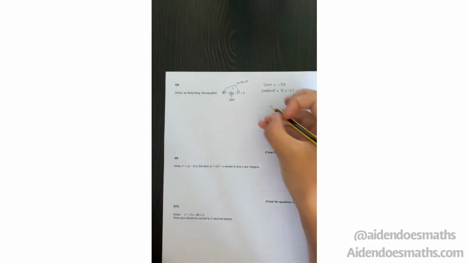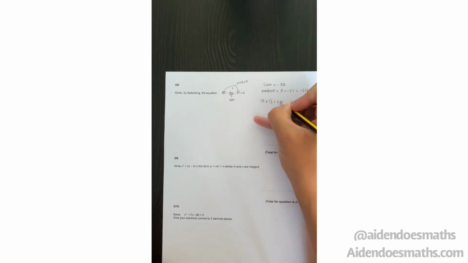Now let's think about the minus 216. Okay, what do we need to get minus 216? Now think about it as just 216. Bit of trial and error, we will eventually get to 18 times 12 is 216. Now how are we going to make that negative? It means either 18 or 12 must be negative.